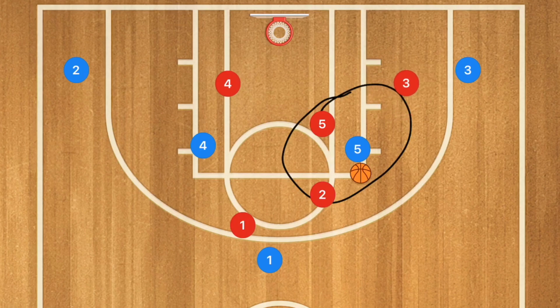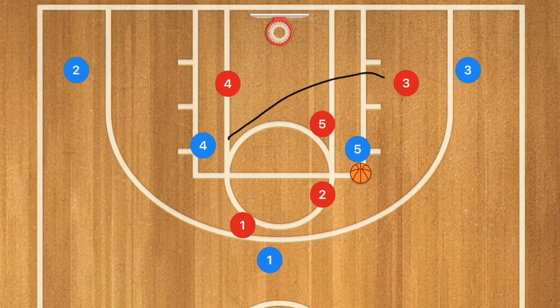The high post is the absolute worst place for the defensive team to allow the offensive team to get the ball. High to low passes are very deadly because it brings player 5 out. That's exactly what we're going to be doing. We're going to have player 4 cut across the key and set a back screen on player 3. Player 3 is going to use that screen, and player 5 is going to look to pass the ball down to player 3.